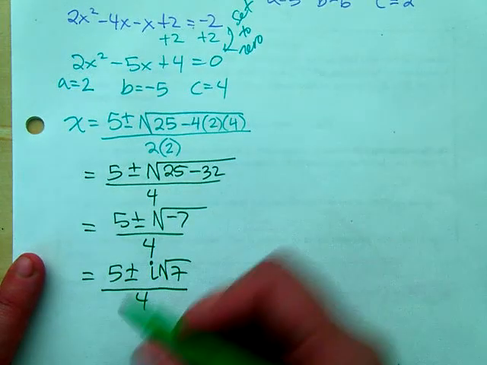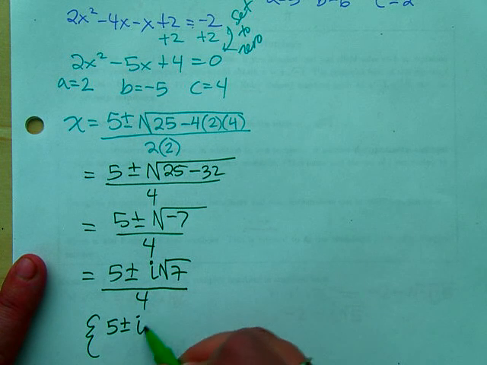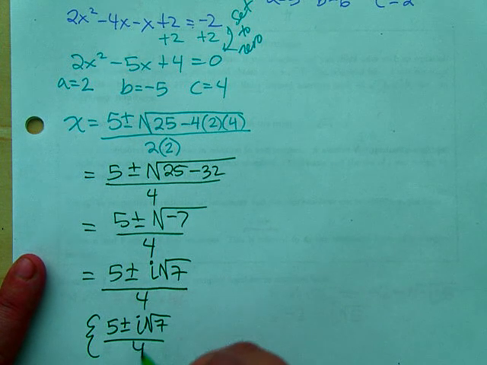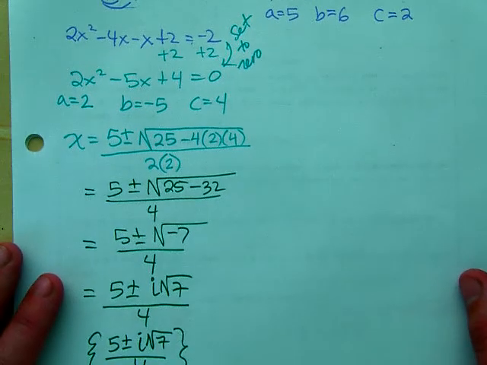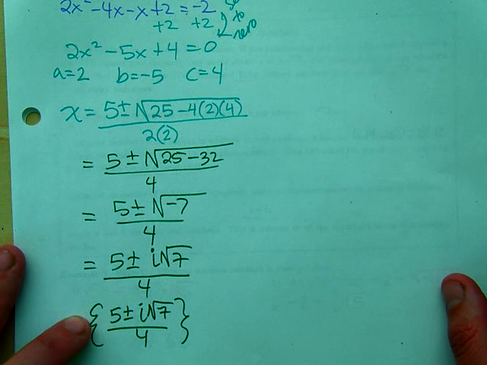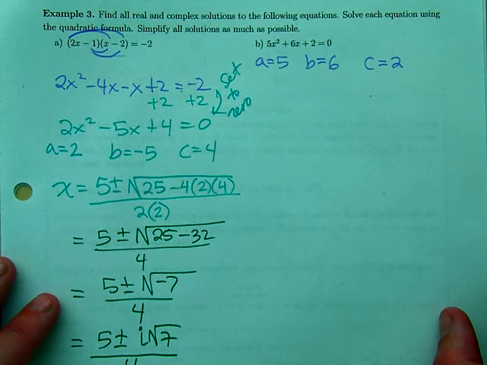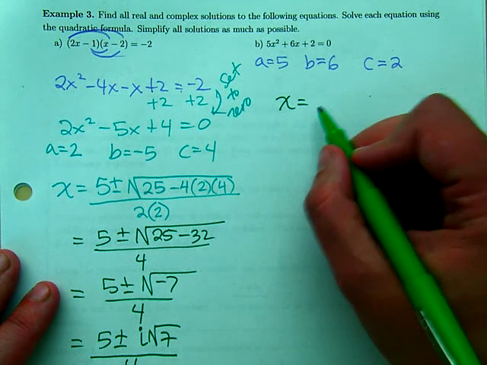So this is our solution then. 5 plus or minus i times radical 7 over 4. Okay, one more and then call it good for today. Okay, so that's the solution there. This one, x equals, tell me what to write.